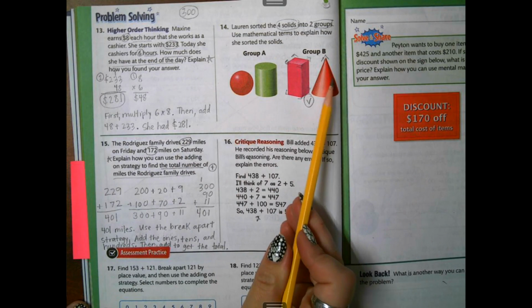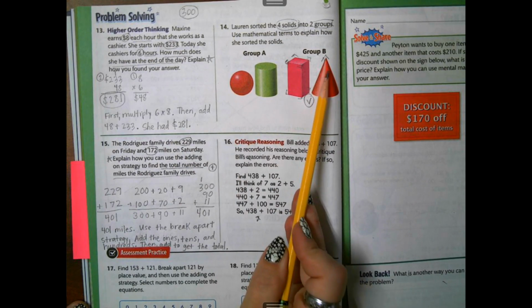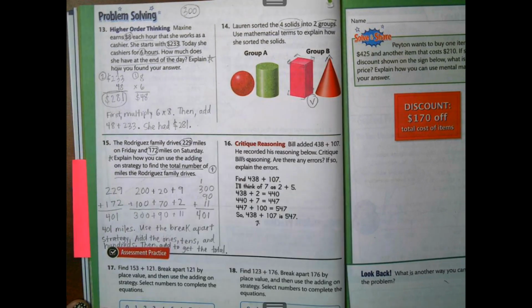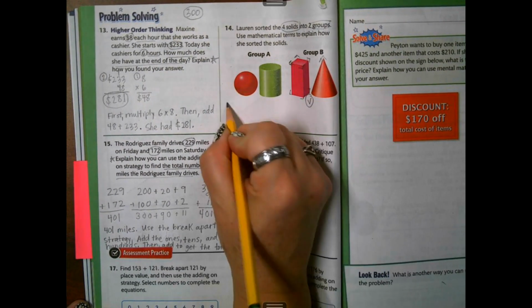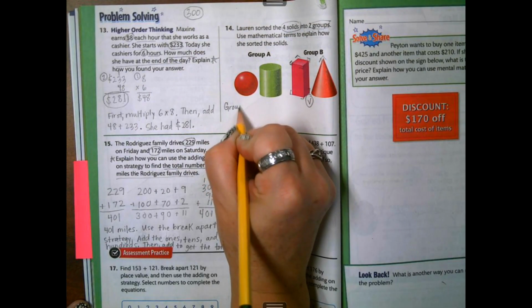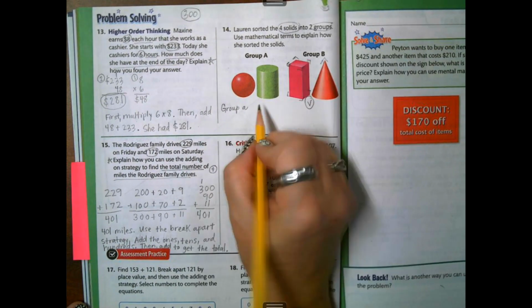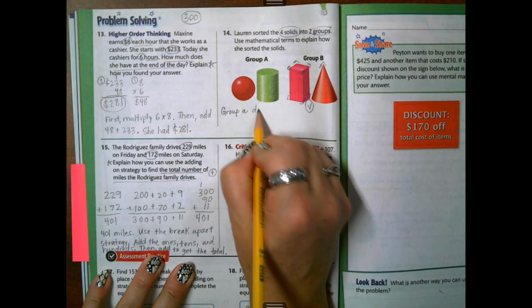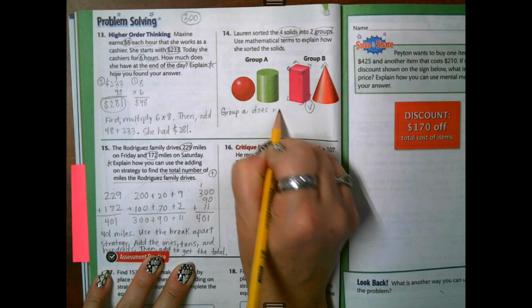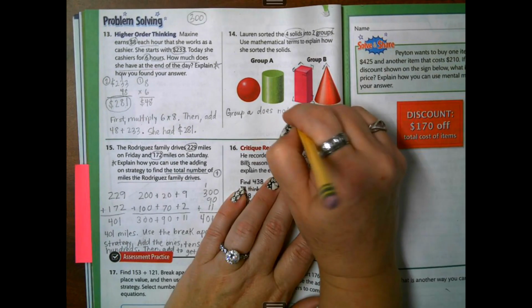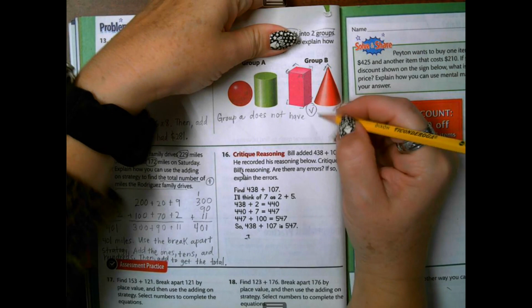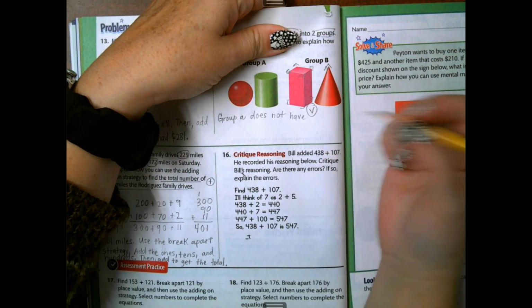So they've put shapes with vertices in group B, and group A does not have any. So group A does not have vertices or vertex.